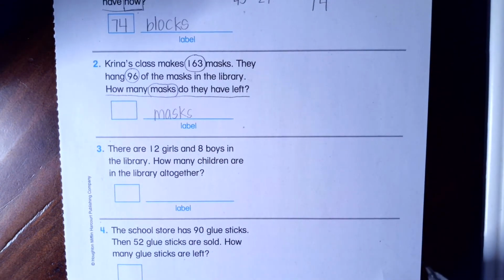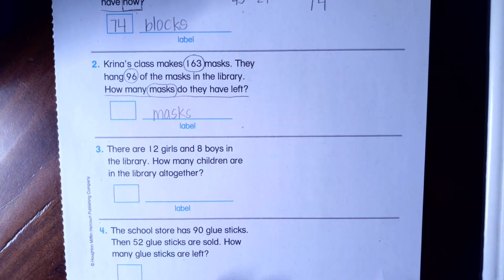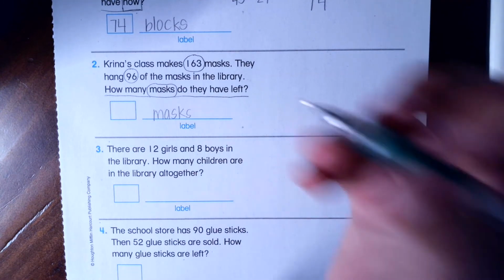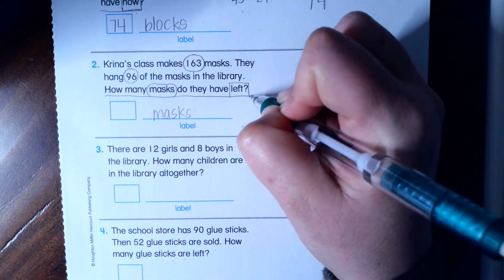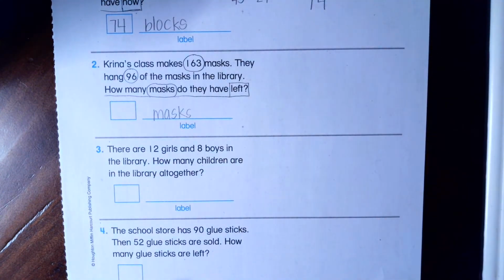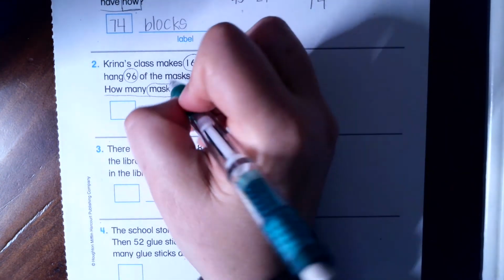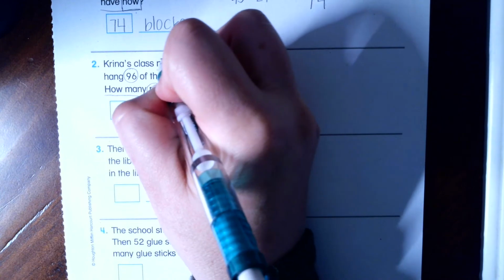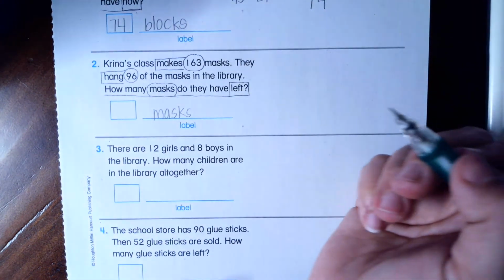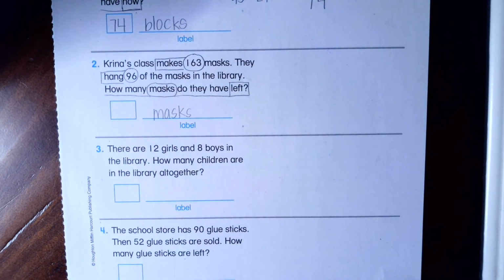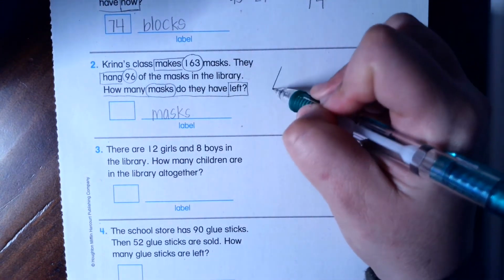And I'm going to circle any key clue words, or put them in a box. So I have, how many do they have left? And that's probably maybe the word makes, because it's telling me how many they make. And then they're hanging. So they're getting rid of some. So this tells me that I'm going to be subtracting.